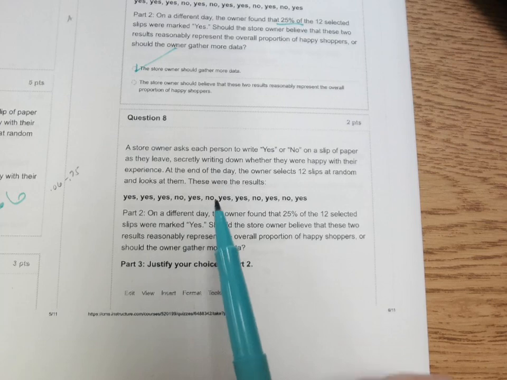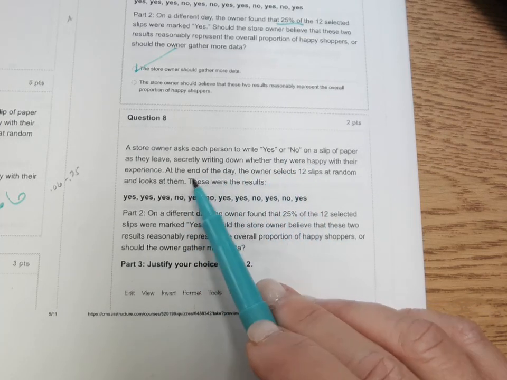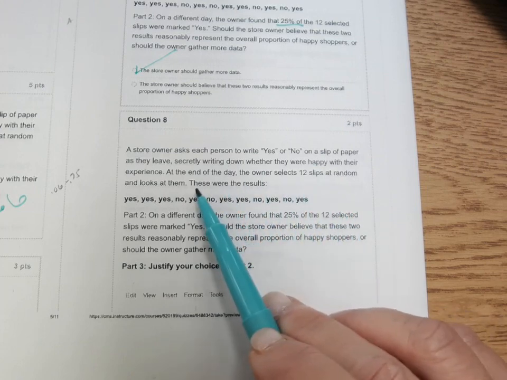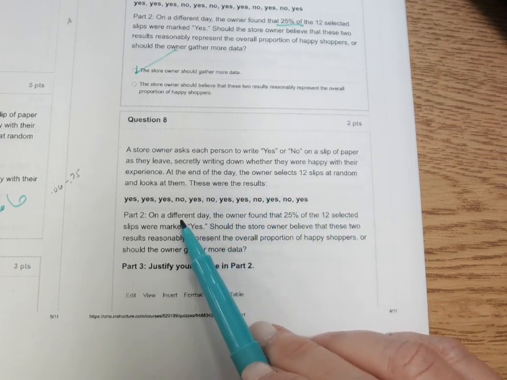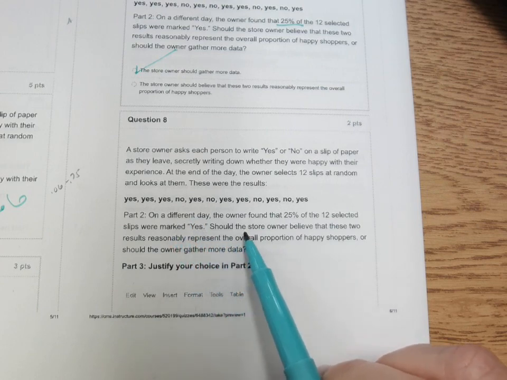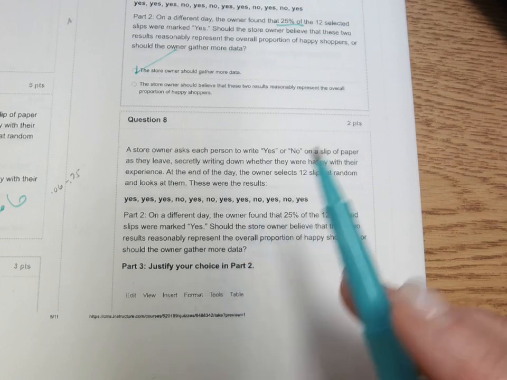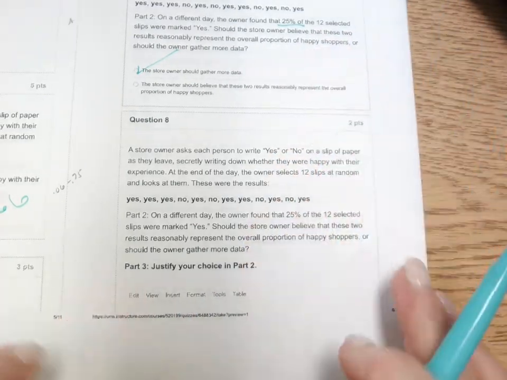All right, next one. The store owner asks each person to write yes or no on a slip of paper as they leave, secretly writing down whether they were happy. At the end of the day, he selects 12 at random. These were the results. On a different day, the owner found 25% of the selected students marked yes. Does the store owner believe that these 2 results could reasonably represent the overall population, or should he gather more data? And so this is the same question as here.